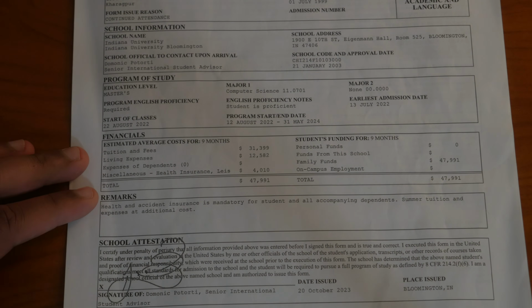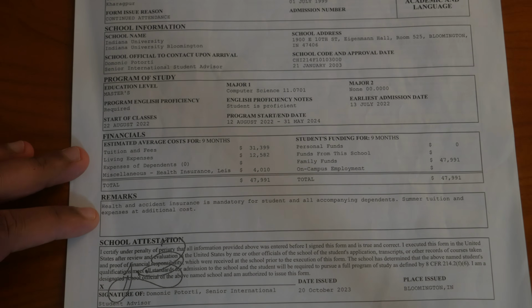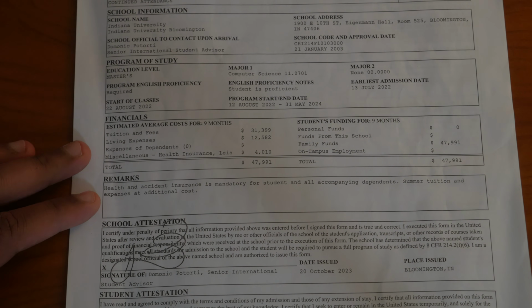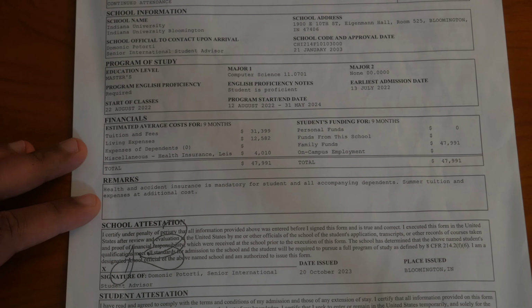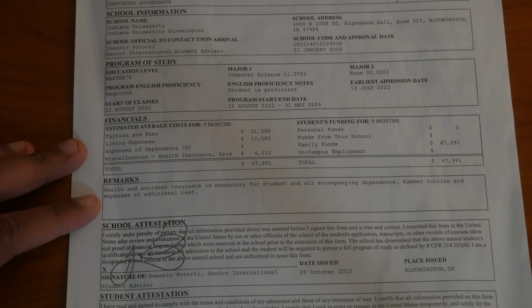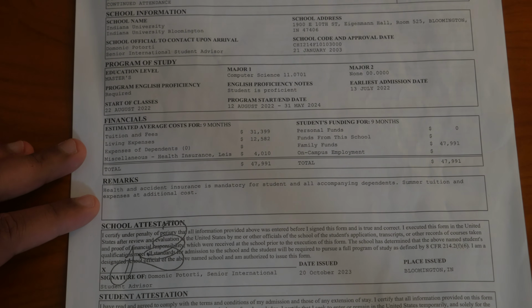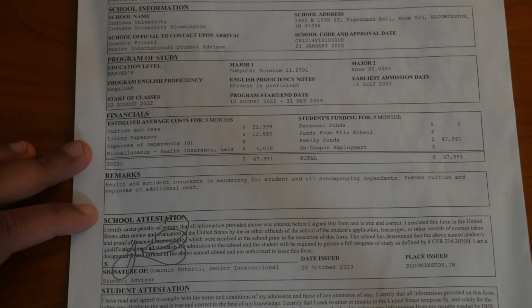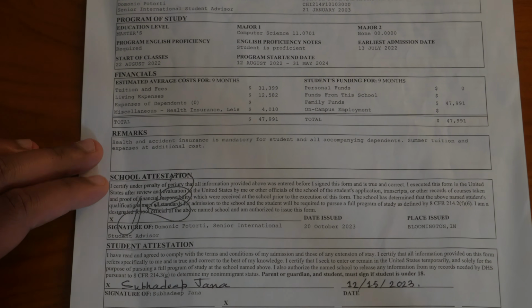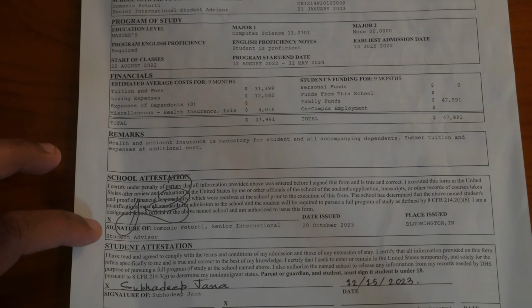Then you have a remarks block over here, the remarks area, which says that health insurance is mandatory, because as you know, if you're enrolled in a full-time program over here, health insurance is mandatory. So you need to have health insurance. Then comes the school attestation, where you will see the signature of the school official. The school official was mentioned before as well.